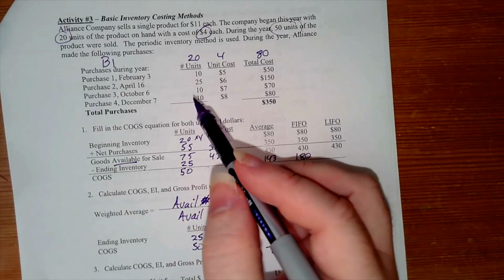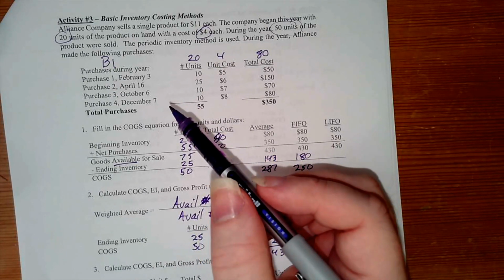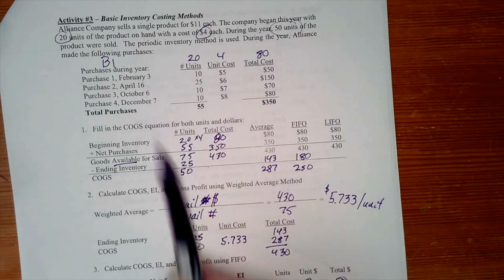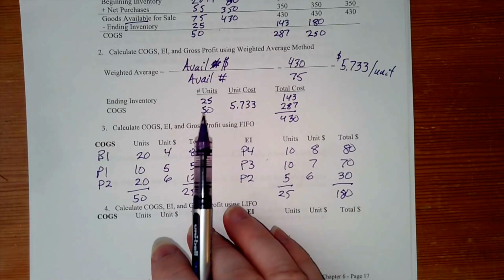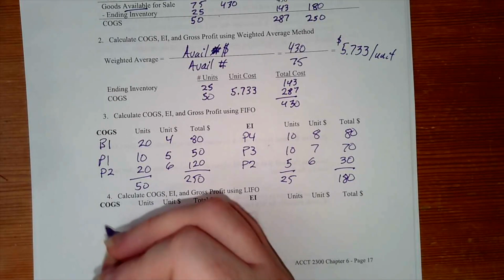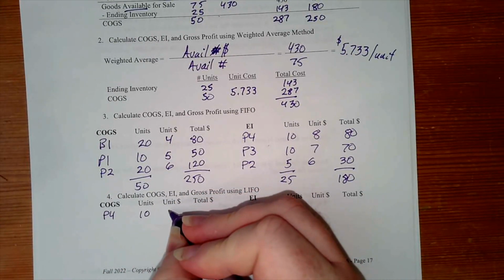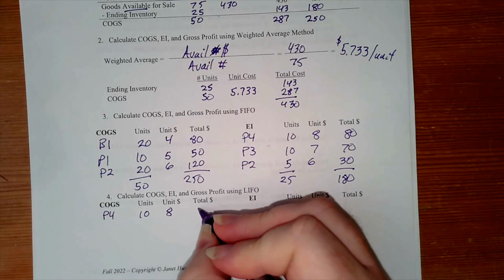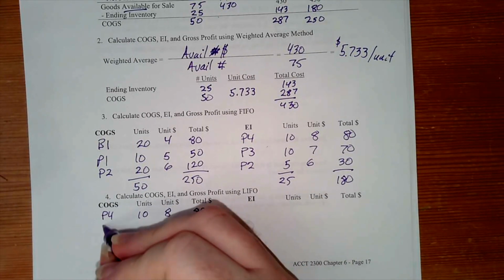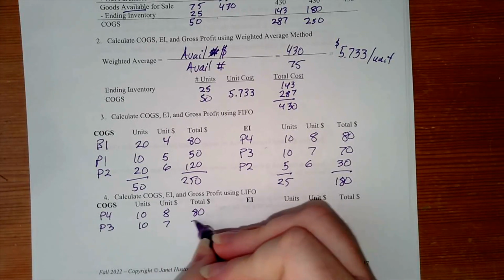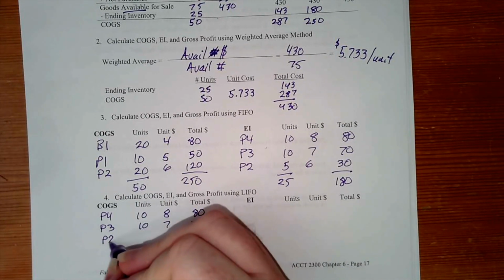Okay, so LIFO goes the other way. It starts with the most recent, the last inventory item in. So that would be starting off with purchase 4 and then working our way up until we get to 50 units. So let's take a look at that. So we'd start off with purchase 4. Those are 10 units, $8 a unit, a total of $80. P3, we're going to use all of that. $7 a unit, 70. P2, we're going to use all of that.